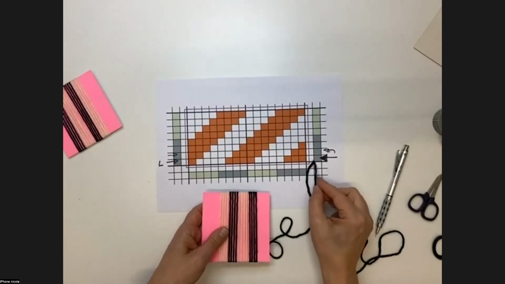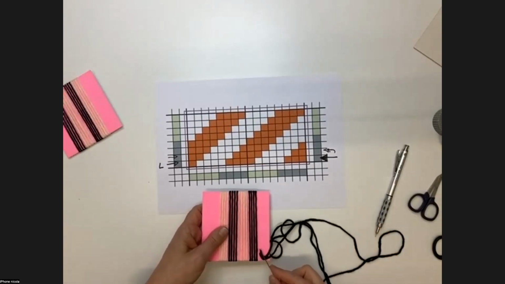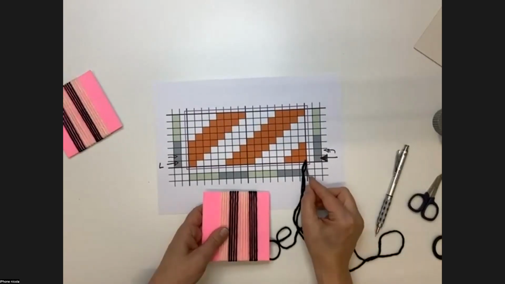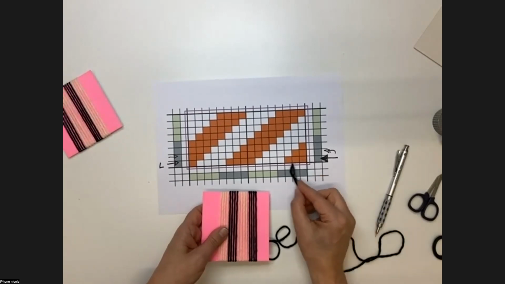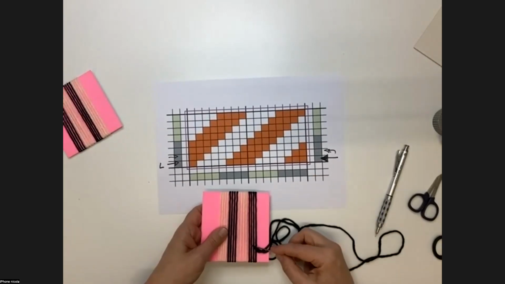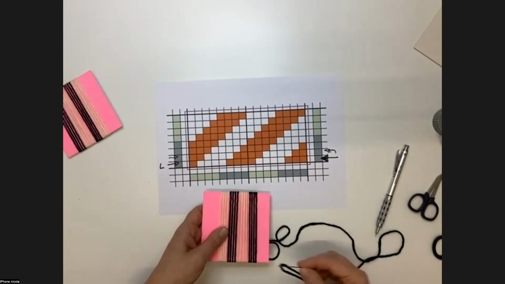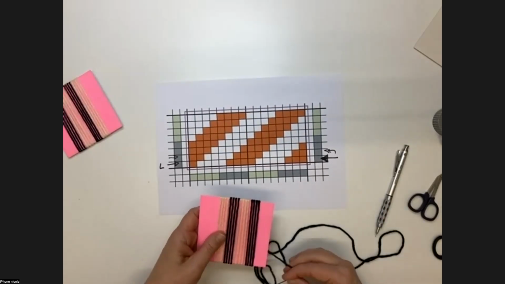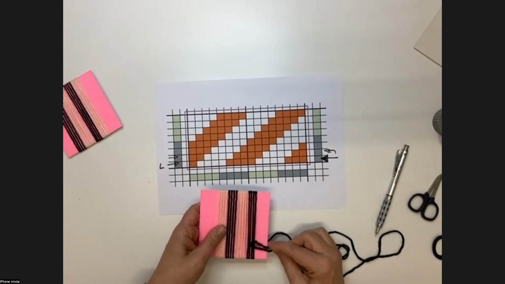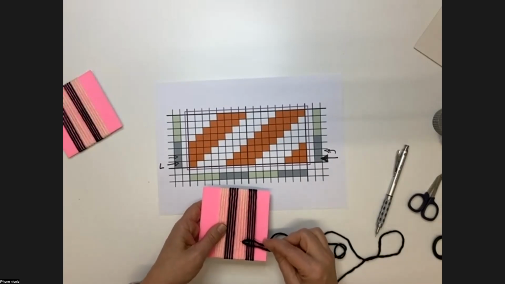So, reading from the bottom here, I'm just going to come through here. As I mentioned earlier on, if there's a coloured square, I'm going to go underneath the warp. So I've got 3 coloured squares first, so I'm going to go underneath from the right, the first 3 warp yarns.